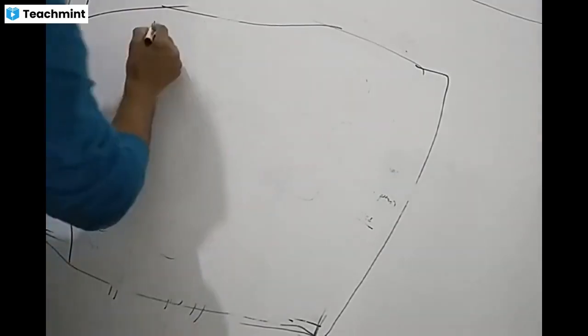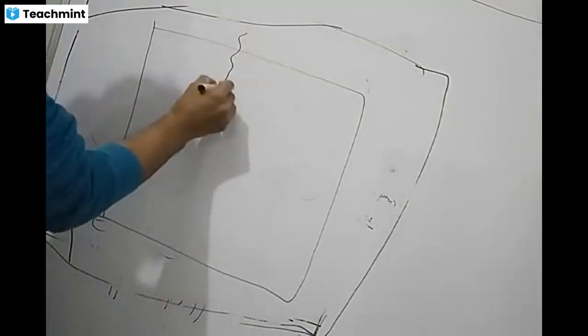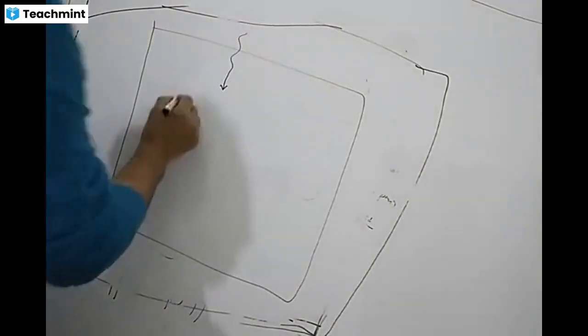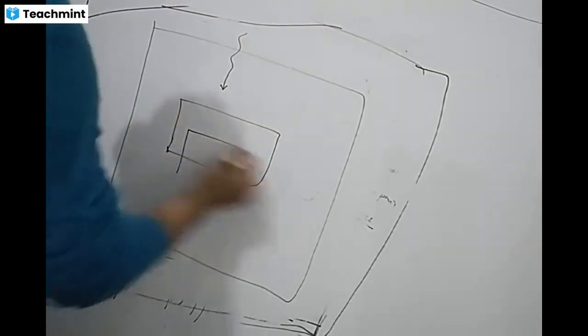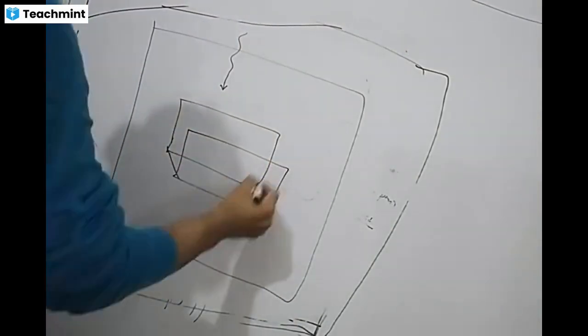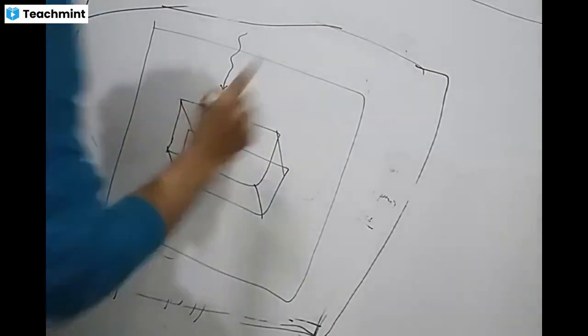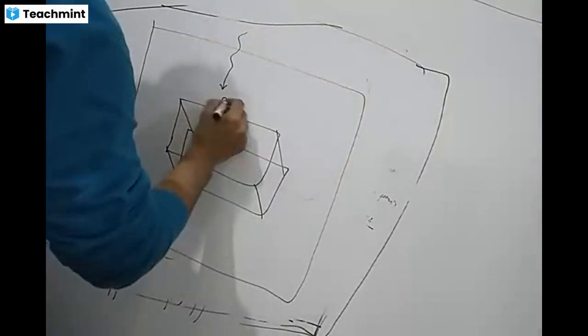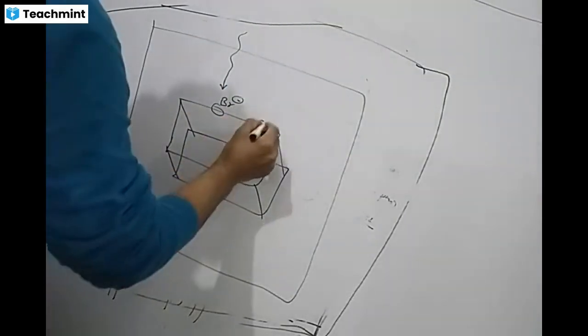So this is the emulsion, this is the photon, and this is our cubic crystal lattice. On the outer surface, which ions are there? Bromide ions are there, or some iodide also.